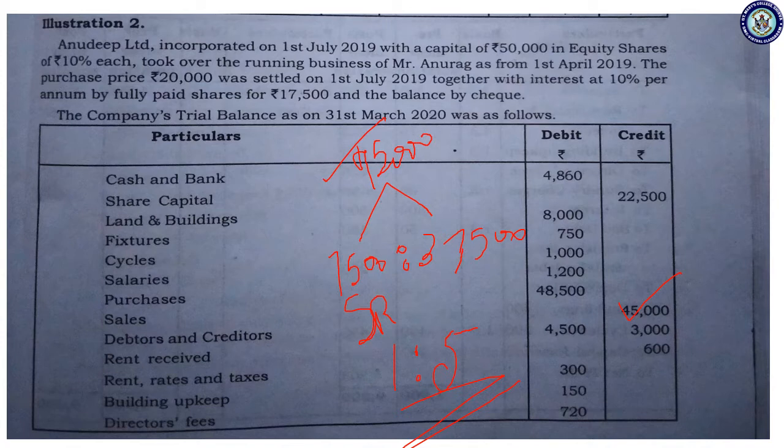Okay, now we'll classify the items. So they have asked you to prepare the final accounts. Final accounts means you usually start from trading, but trading information you cannot apportion, so you have to start with the final P&L account, because sales, closing stock and purchases you cannot apportion. Gross profit you can apportion.